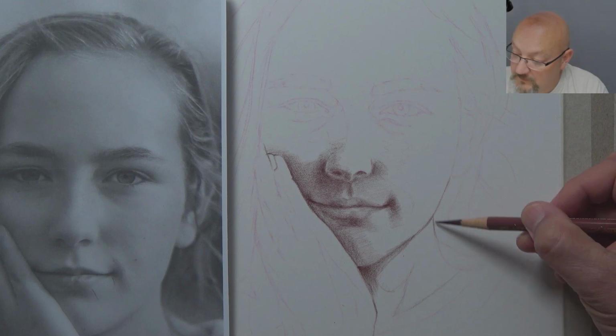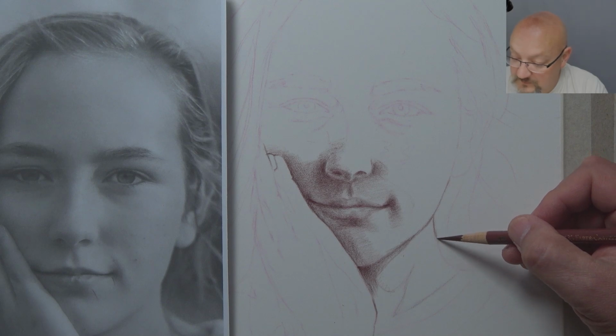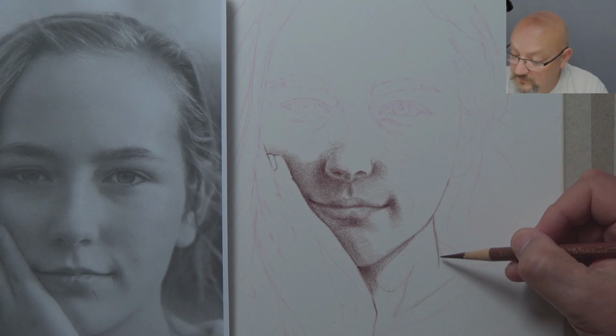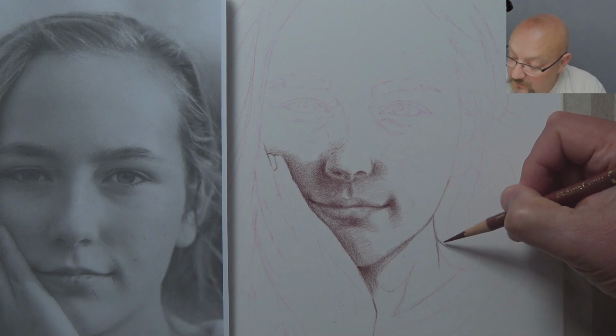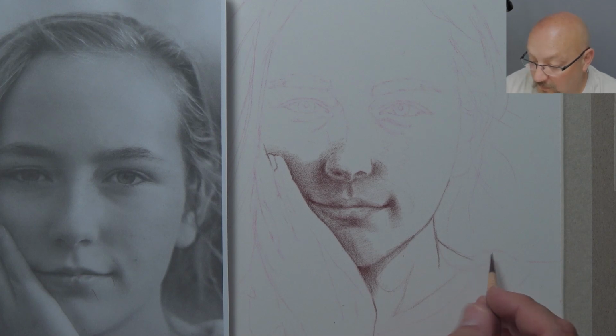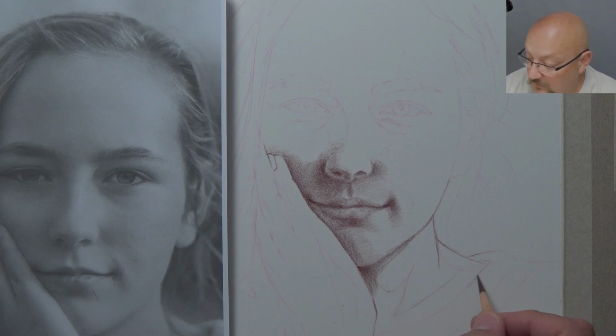And while we're here, we're going to go ahead and add a couple of marks that indicate where the neck muscles are as they move out away from the head to help support the head.